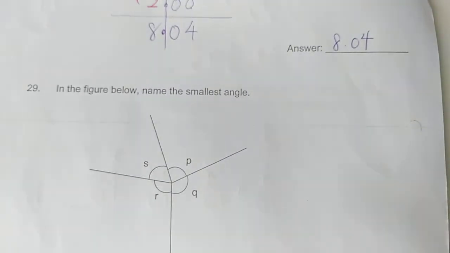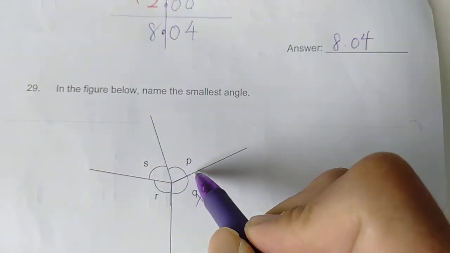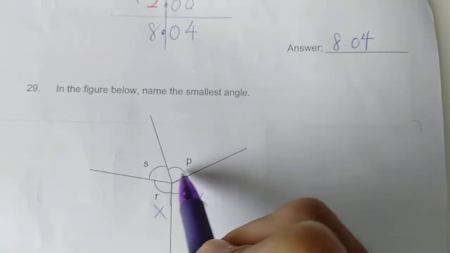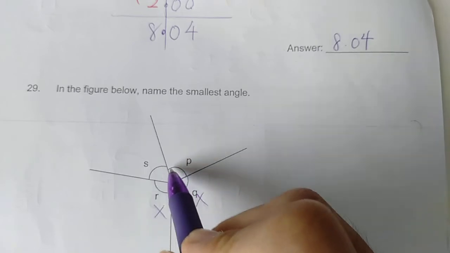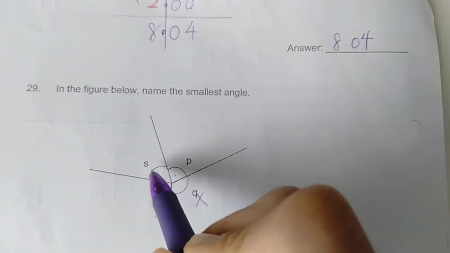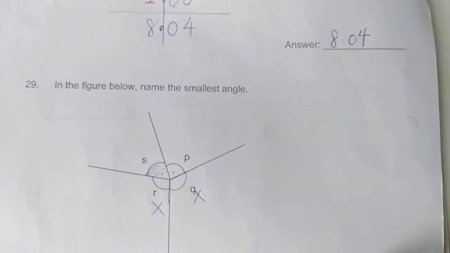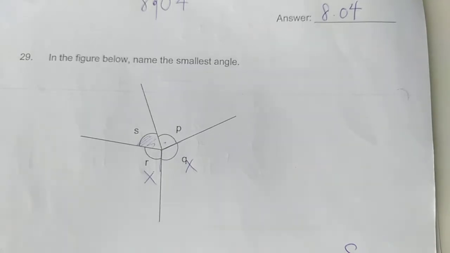In the figure below, name the smallest angle. So this is definitely the largest, this is larger than 90, this is not. This is also larger than 90, this is not. Now we have these two angles. This angle is very close to 90. You can look at the shape of it. This is the smallest possible angle here, the most acute angle, that is angle S. Of course, you can also use your protractor to measure it. Here, I think it's quite clear to me.